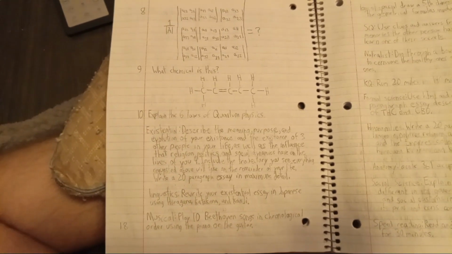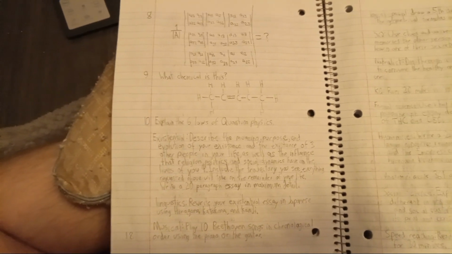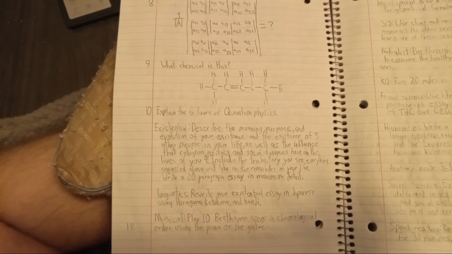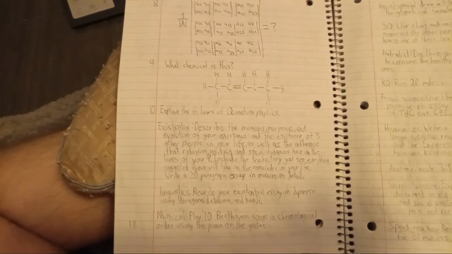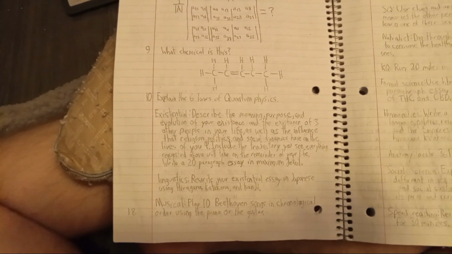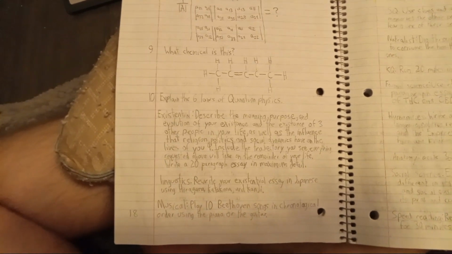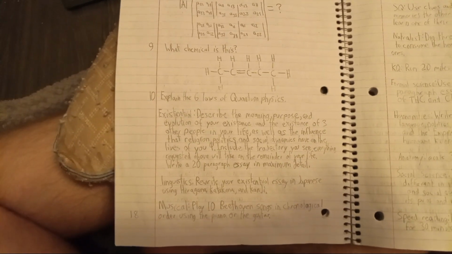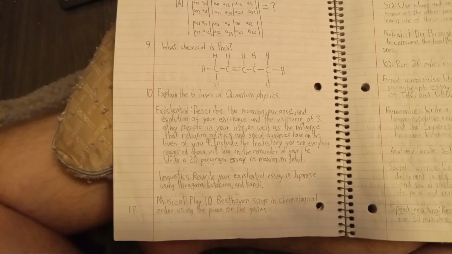Explain the 6 laws of quantum physics. Existential. Describe the meaning, purpose, and evolution of your existence and the existence of 3 other people in your life, as well as the influence that religion, politics, and social dynamics have on the lives of you 4. Include the trajectory you see everything requested above will take on the remainder of your life. Write a 20-paragraph essay in maximum detail.